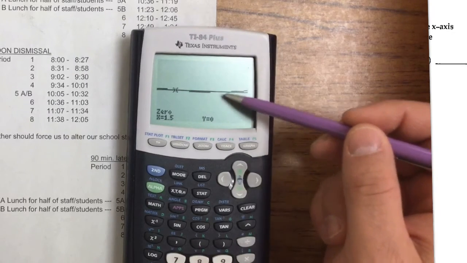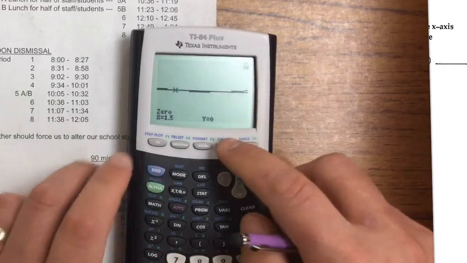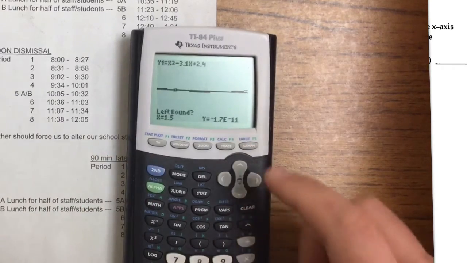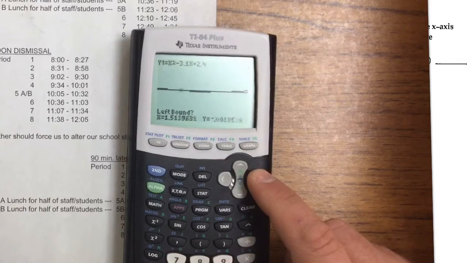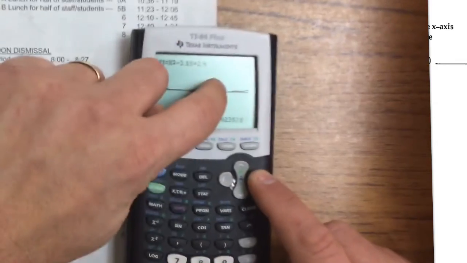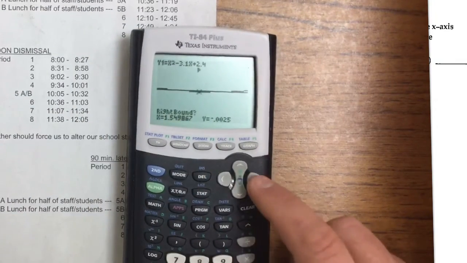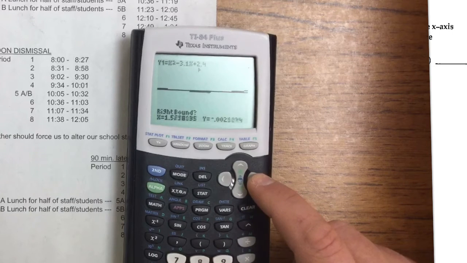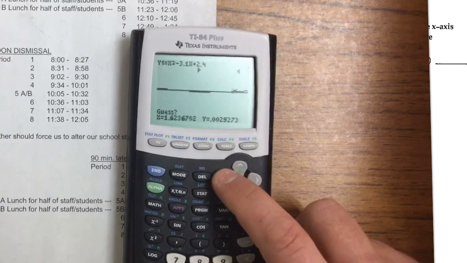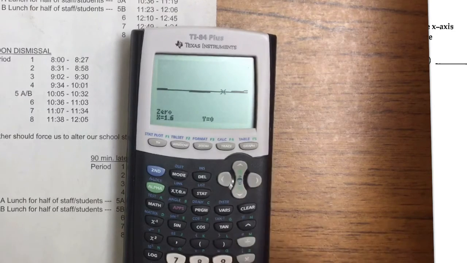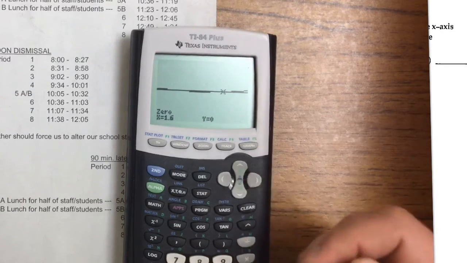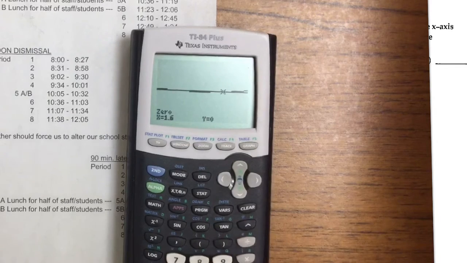And then I would rinse, lather, repeat that for this 0 over here, second trace, 0. I am currently left of it. Any place left of this other 0 would be fine, so I'll push enter there. Any place right of that 0 would be fine. Just make sure you're right of it. I'm not sure I'm right of it until I'm right about there. And then back somewhere between there, I think it hits the x-axis, and it's at 1.6, 0. So there are your 2 zeros that we couldn't see from a standard window. It was hidden.